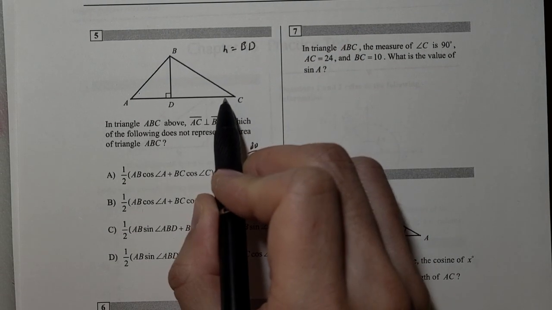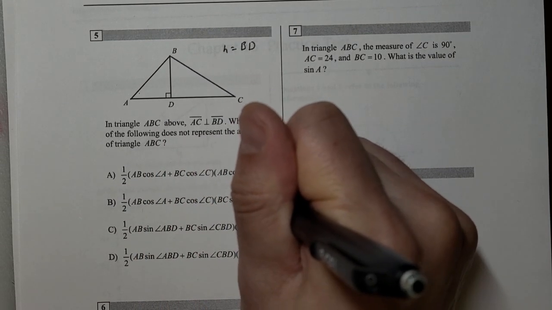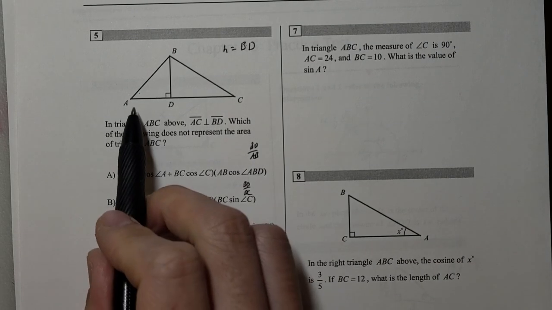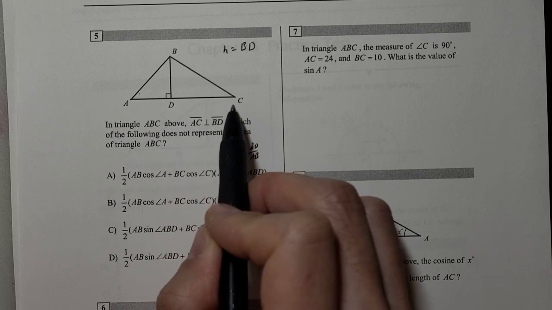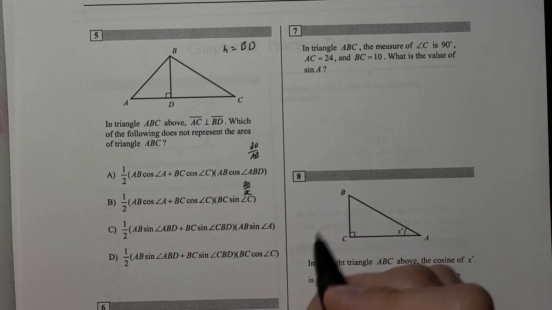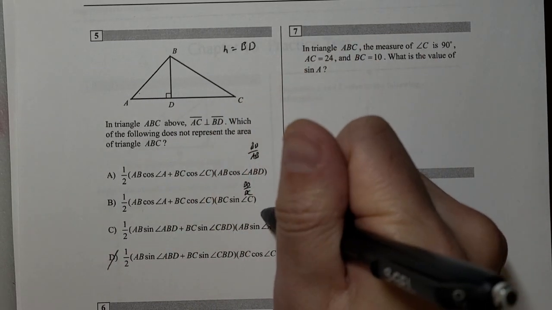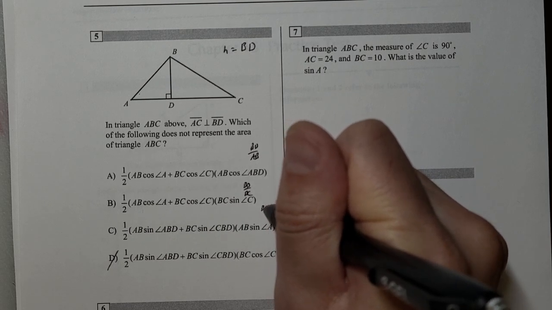Sine of angle C is BD over BC times BC, so we get BD, that's fine. Sine of A is BD over AB, so that looks fine. BC cosine of C. Cosine of C is DC over BC. So this is getting DC, so we can eliminate D. So we eliminate just one choice from getting the height. Let me, for completeness, write it over here. Sine of A is BD over AB, right?